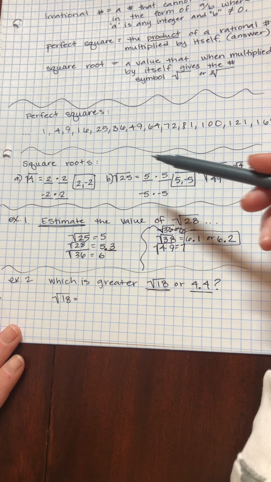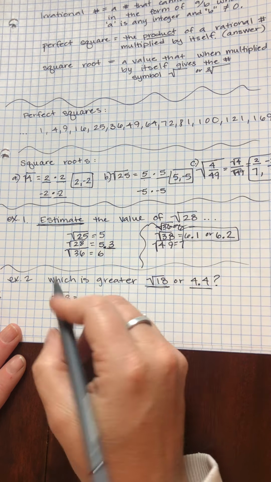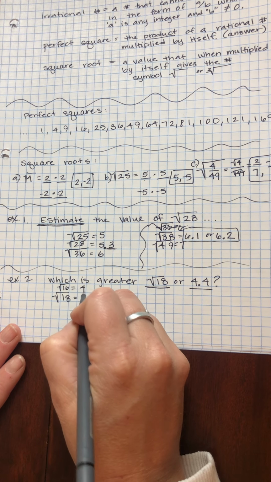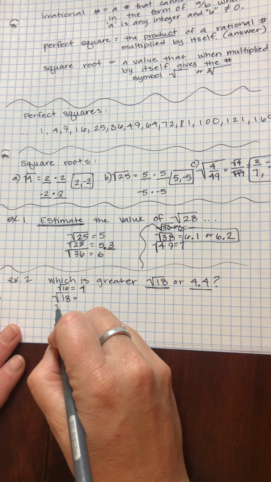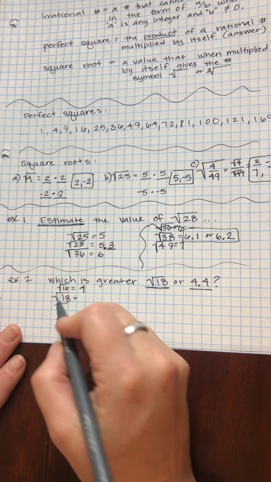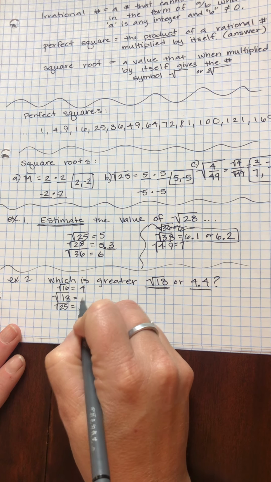So using the same method that we did for the last one, 16 is close, right? The square root of 16, which is 4. And then the next one would be 5, which is 25. So we've got the square root of 25, and that's 5.